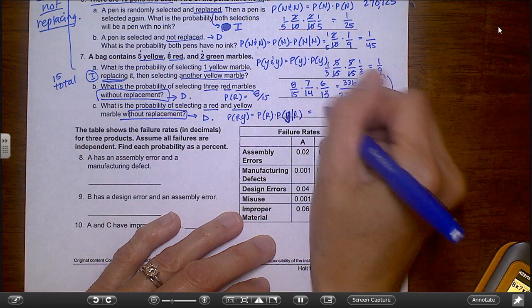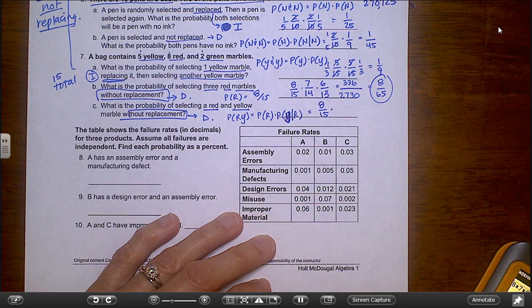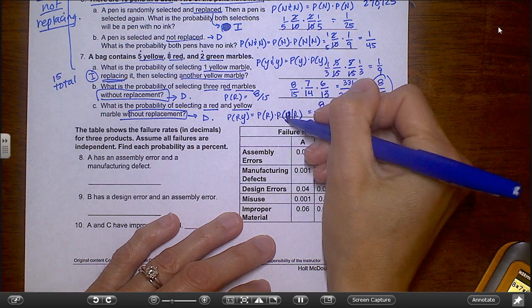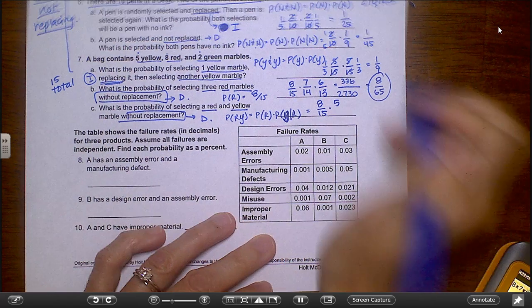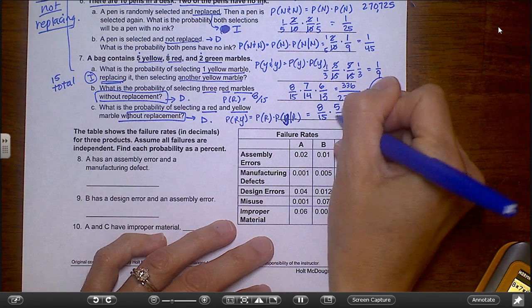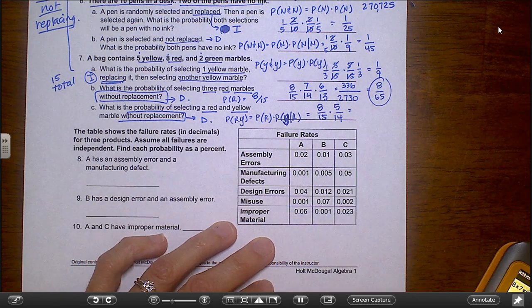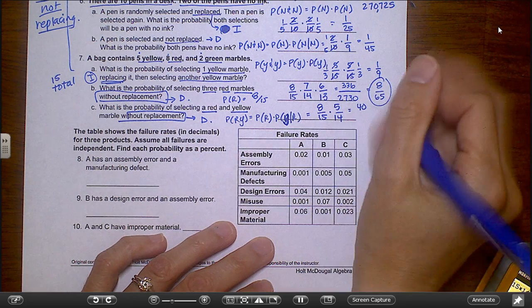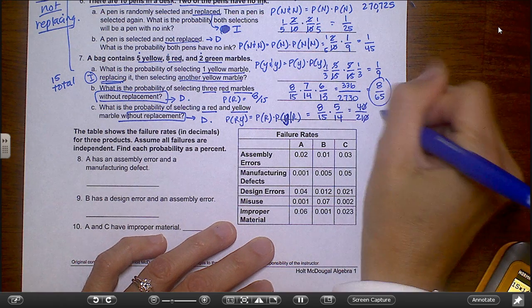All right, so I have 8 red over 15. That's my red. Now I want yellow. I have 5 yellow because I still have all my total yellows. What I don't have is my total marbles. Haha, right? Lost my marbles. All right. So that goes down by 1, so I have 14. So 8 times 5 is 40. 15 times 14 is 210. And then if you just lop that 0 off each, you have 4/21.